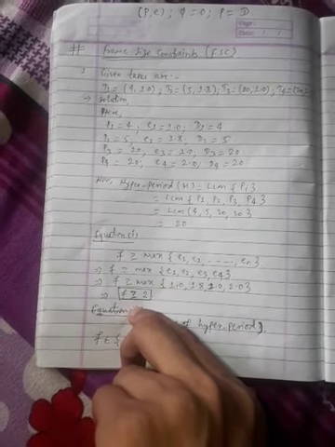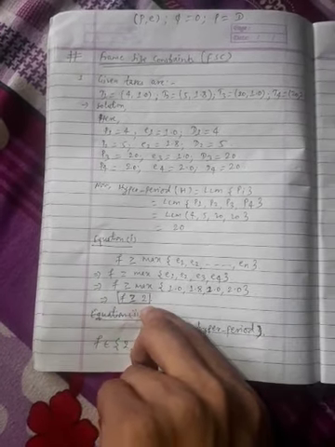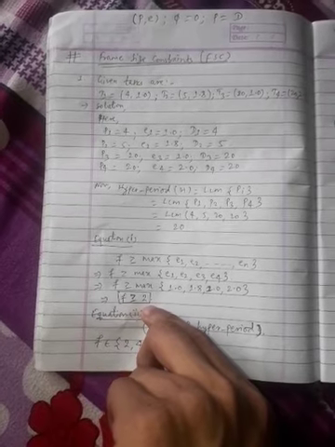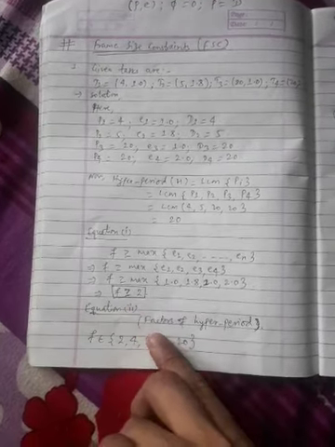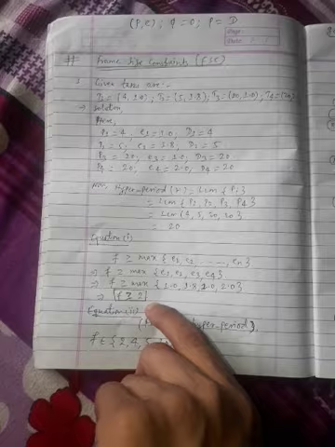So we should have the frame length greater than or equal to 2. We cannot have the frame length smaller than 2. We can have it greater than 2 or equal to 2.